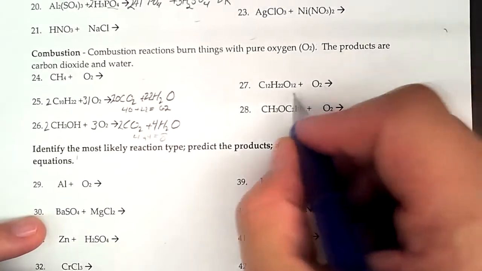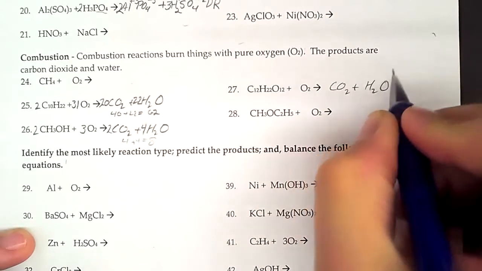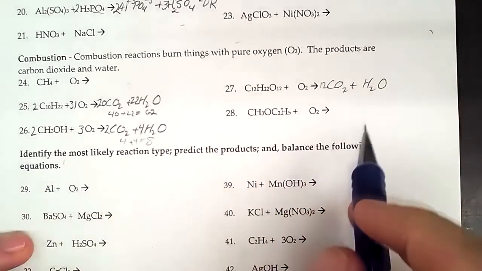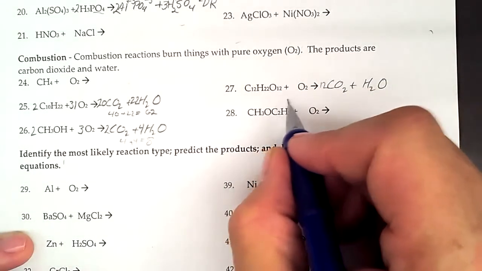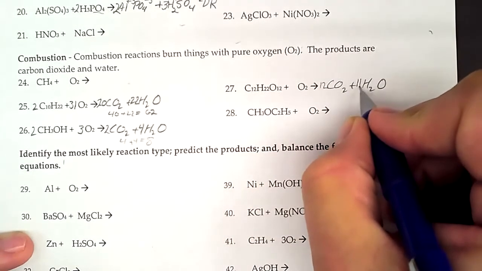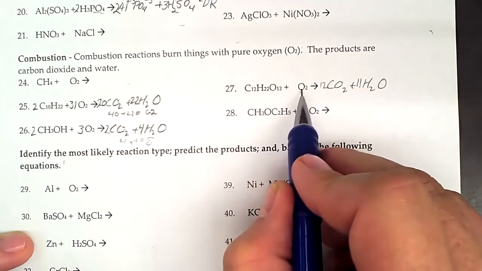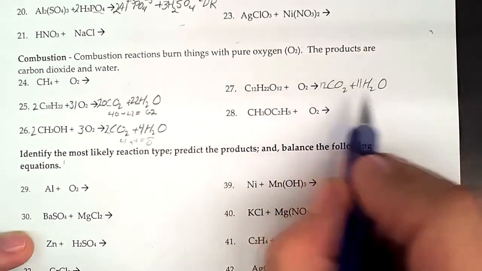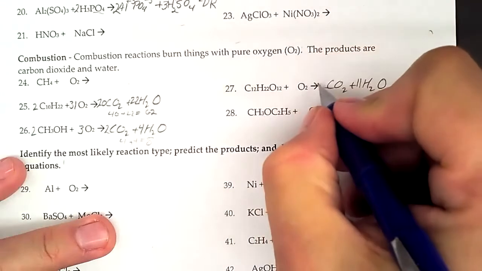How about we try 27, carbon dioxide and water. So this 12 makes me want to put a 12 here, and of course on these combustion ones you do a lot of erasing, so don't get weirded out by that. 22 hydrogen makes me put an 11 here. Oxygens. This is going to be an even number because even plus even is even. But even plus odd is odd. So I have even oxygens and odd oxygens. And we said when you hit that point, go back and double everything you just said.